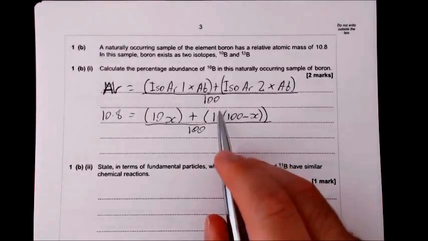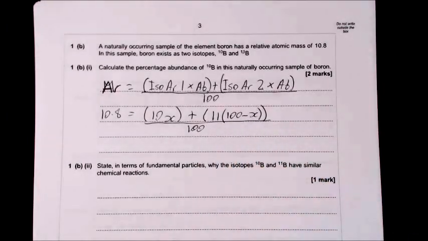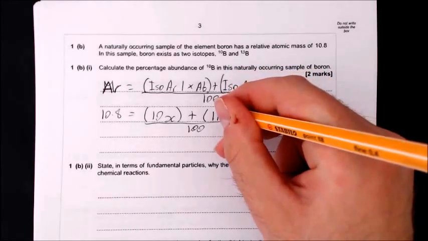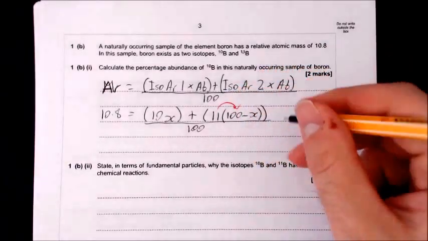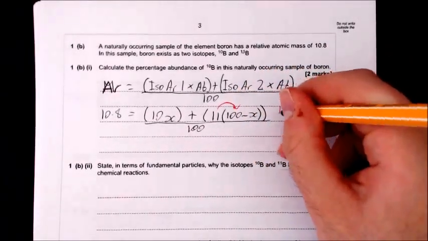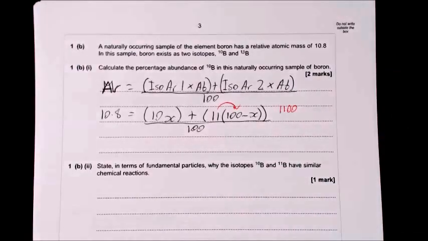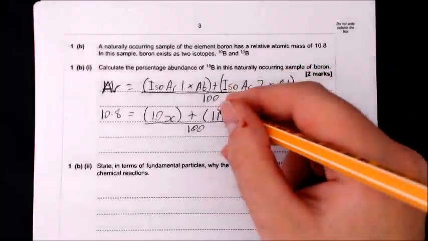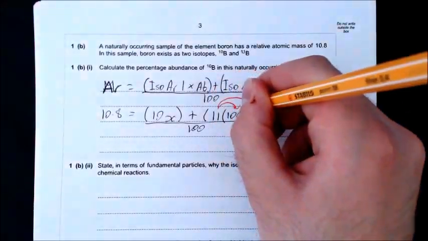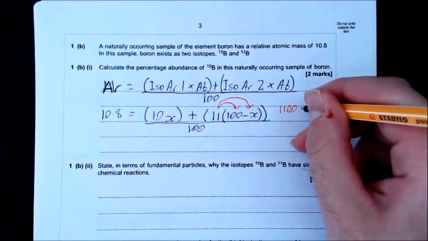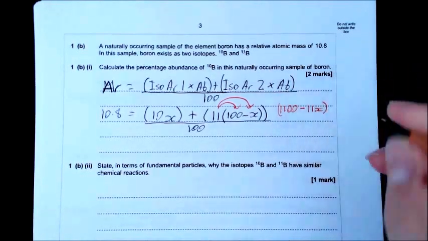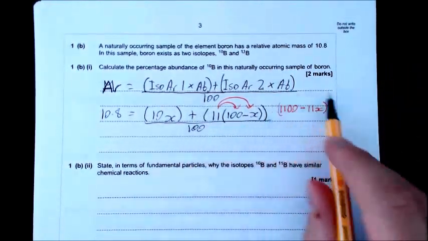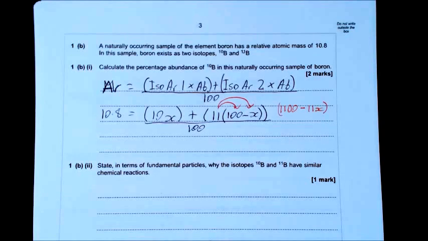Okay, so we're going to try and get rid of all this here, and we can do that by expanding the brackets. This is where the algebra comes in. So we take the 11 and multiply that by 100, and our first answer should be 1100. And we're going to do the same with 11 times minus x. So we're going to put minus 11x, which goes there. So effectively what I've done is I've simplified this and rewritten it over there in a different form.